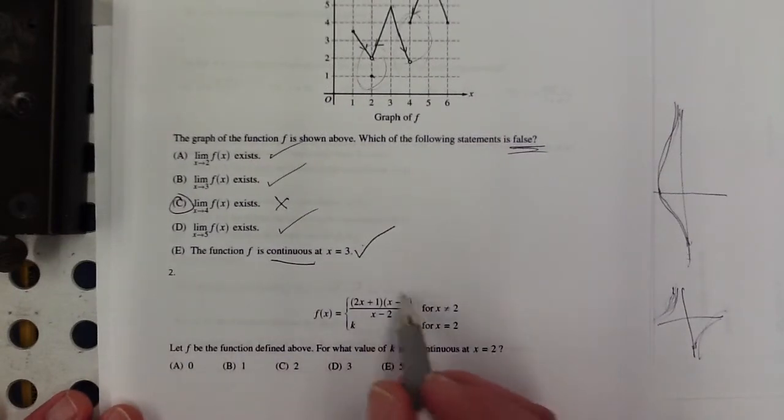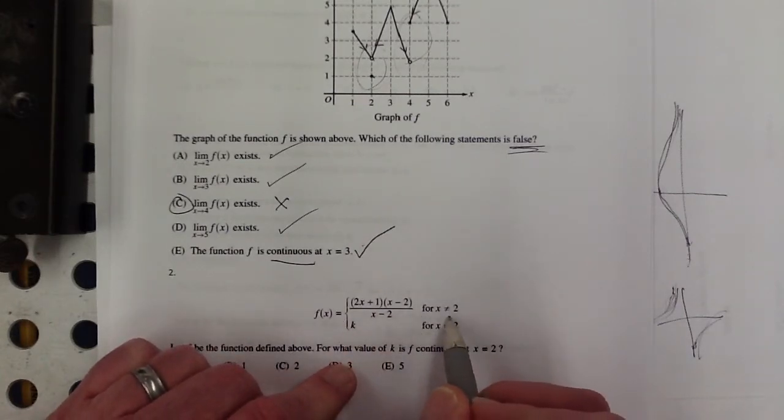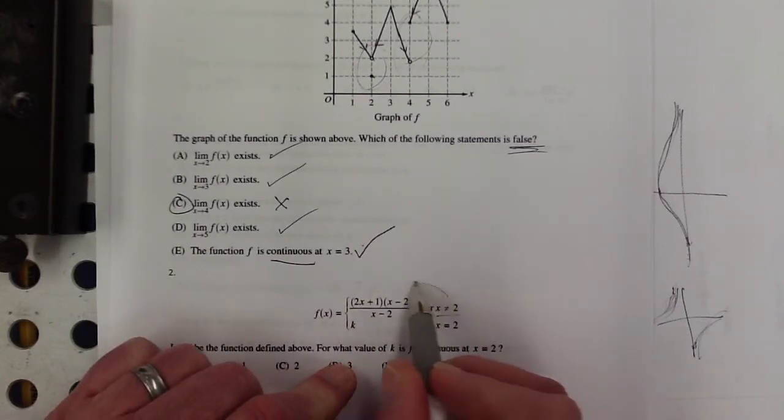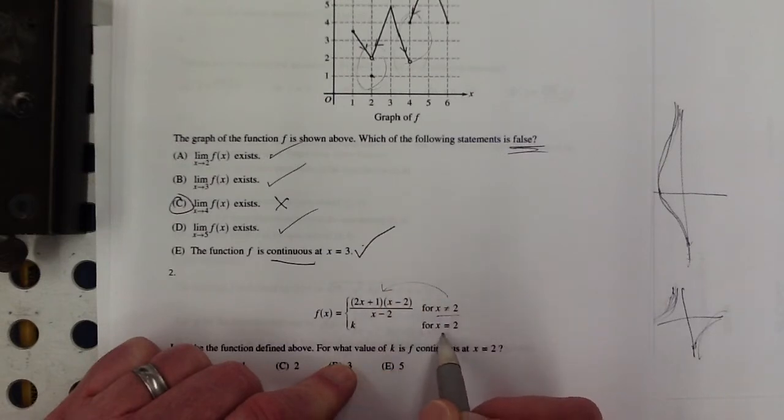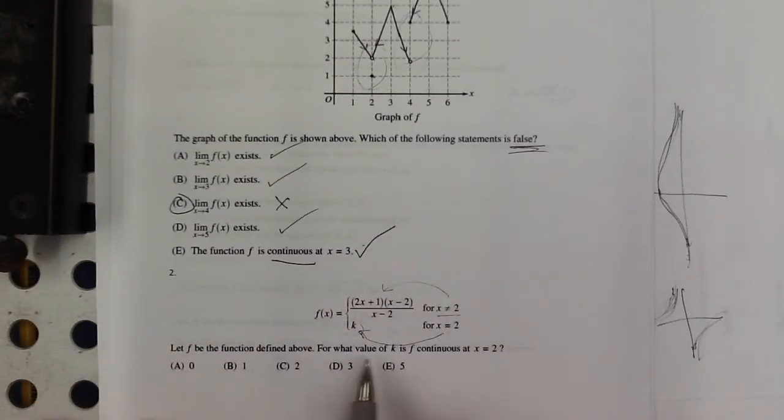Let f be the function defined above. This is a piecewise function. Let's just check it out here before we go further. So for all x values except 2, you plug them in here, and then when x is 2, it's just equal to k, whatever k is, some number. So for what value of k is the function continuous? So I know it doesn't look like it, but this is really a question about limits.